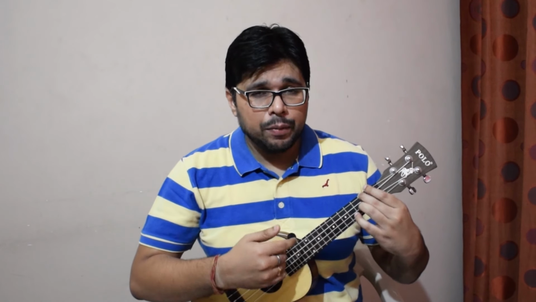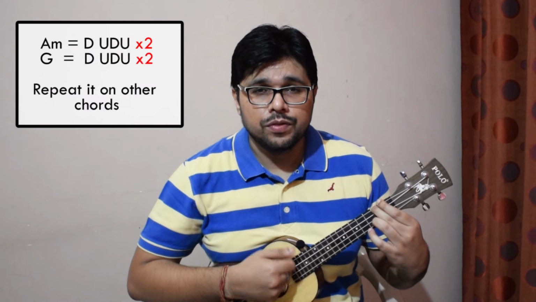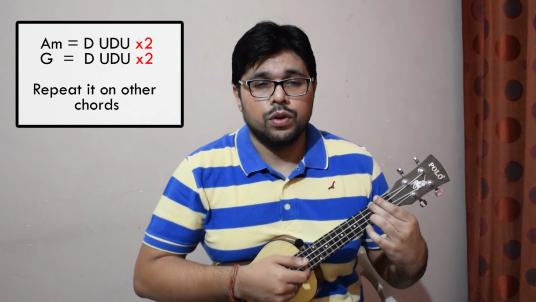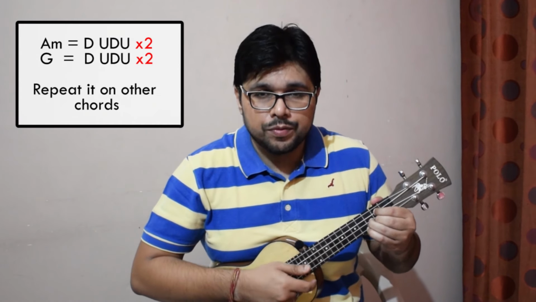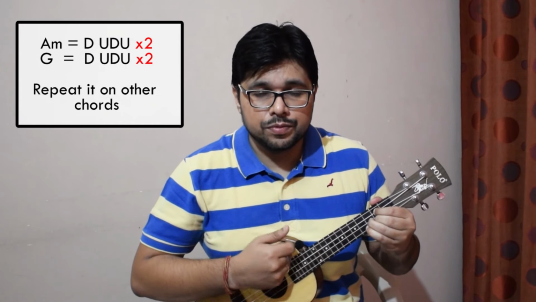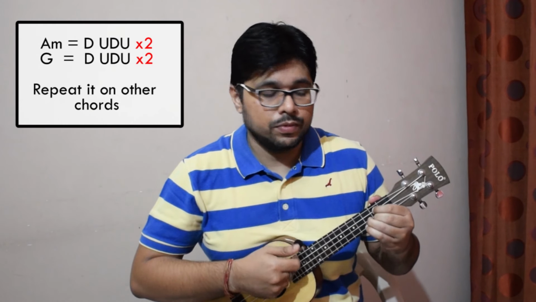So right now we are using chord A minor and chord G, and I will explain you how this pattern sounds when you switch it from one chord to the other. Okay, so let's say we are starting on chord A minor, so we'll play it like this. Okay, so you'll play it. So have you seen we are starting on chord A minor? Let me explain you this very slowly.